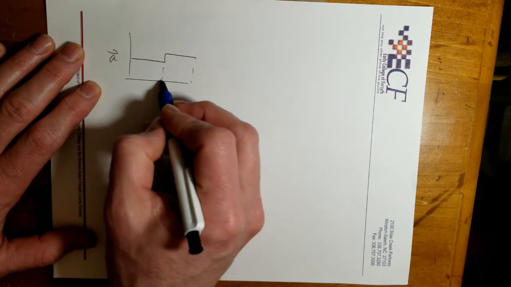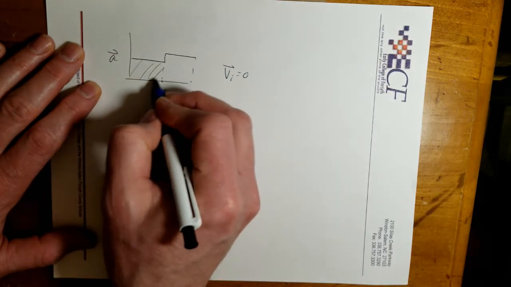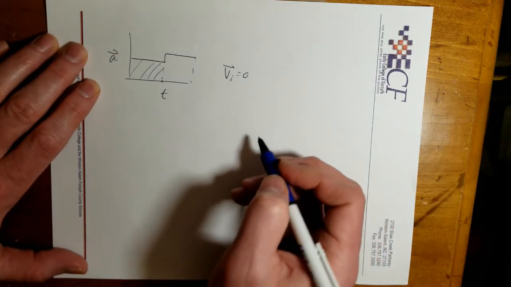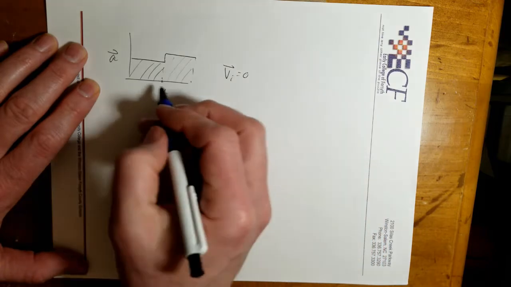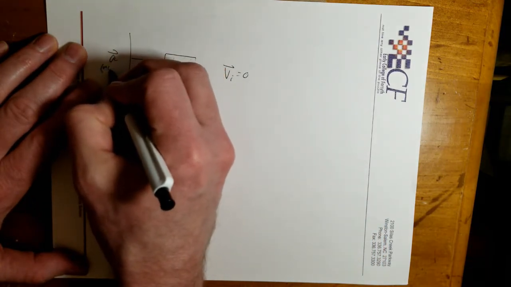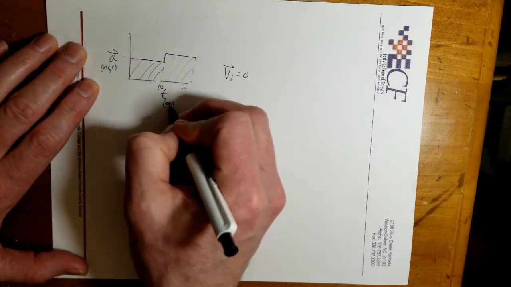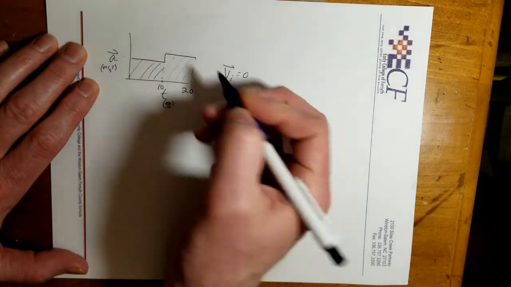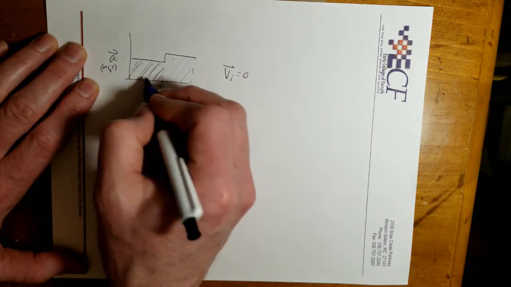So I know for the first time interval, if my initial velocity is 0, during this time interval right here, you have constant acceleration, and then you have a second constant acceleration problem. So you would treat this as such. Let's say that's meters per second squared, and that's seconds, and that's 10 and 20.